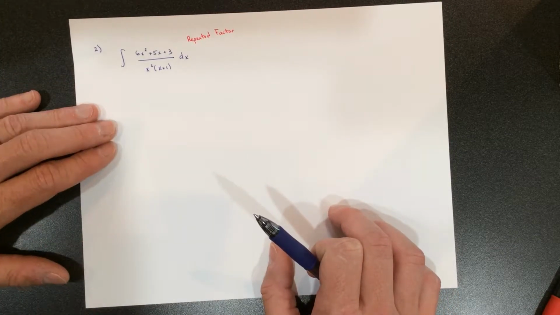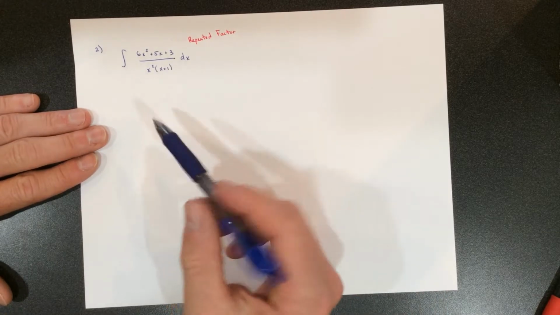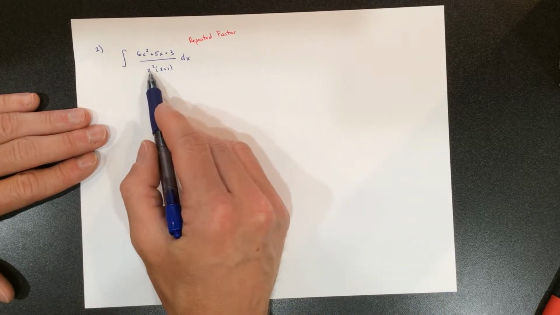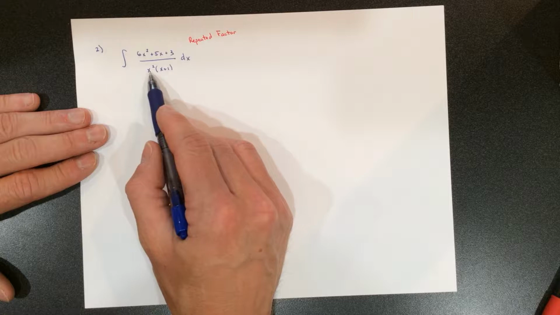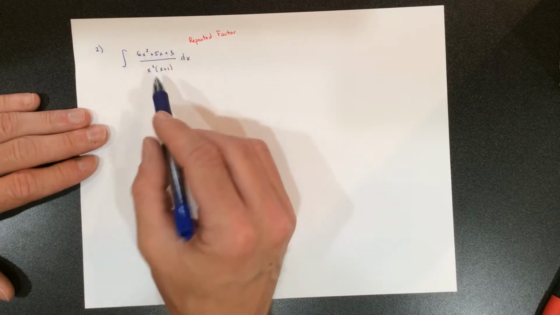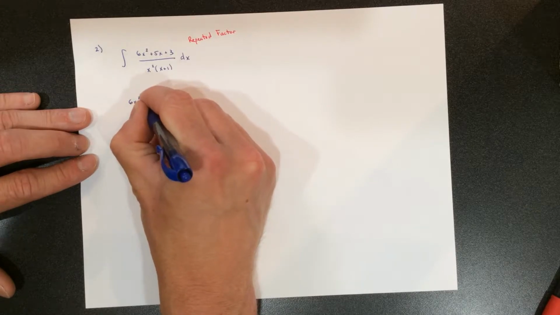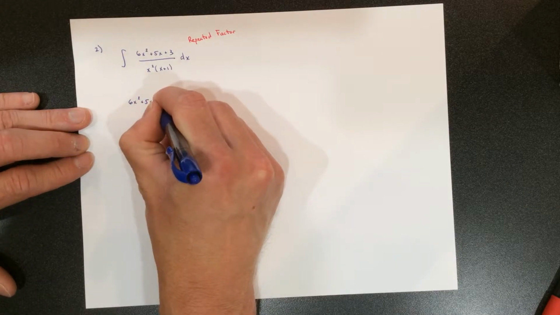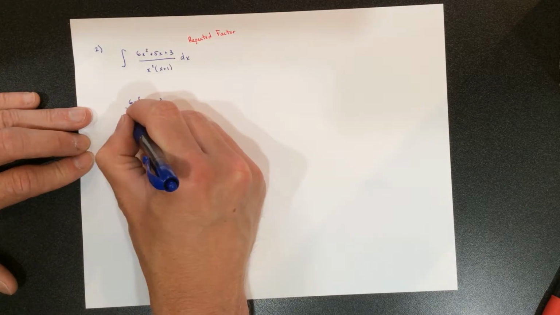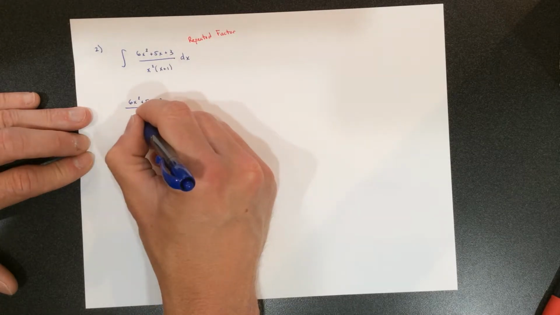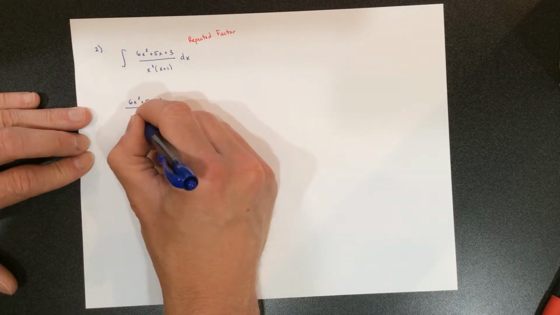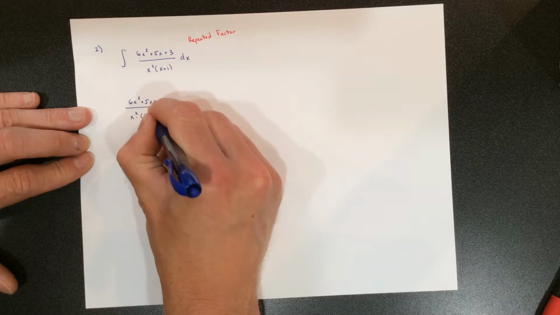The next one is a repeated factor. What's a repeated factor? Well, this is going to be a cubic. If you multiply this out, this would be x cubed plus x squared. And you're going to have 3 factors here. And we can talk about why that causes a difference. But you really have x, x, and x plus 1. I mean, you can write them as that.